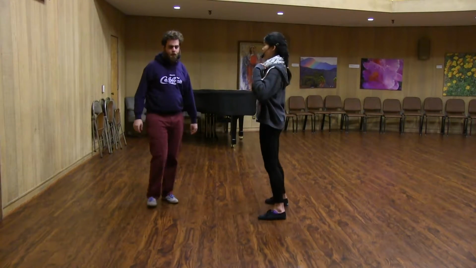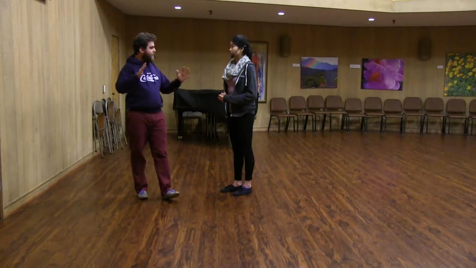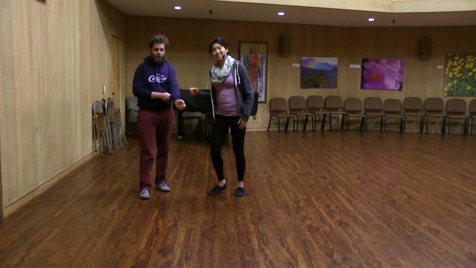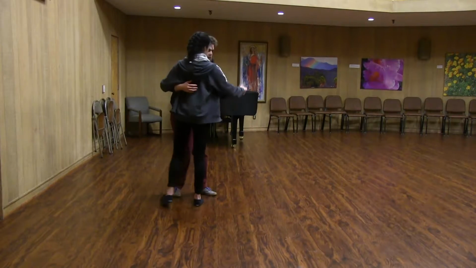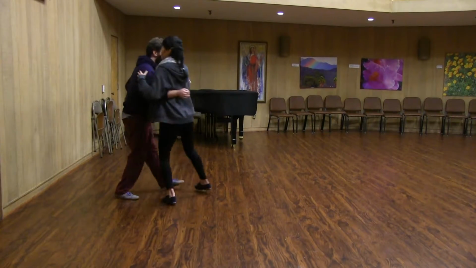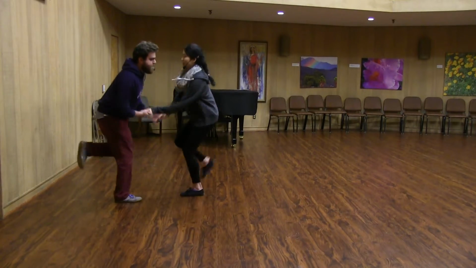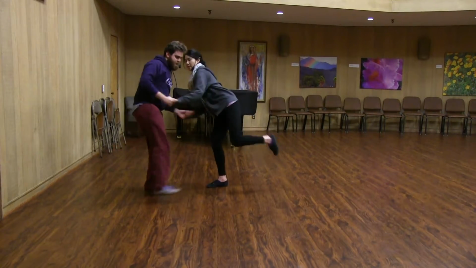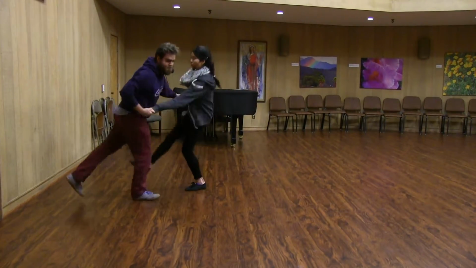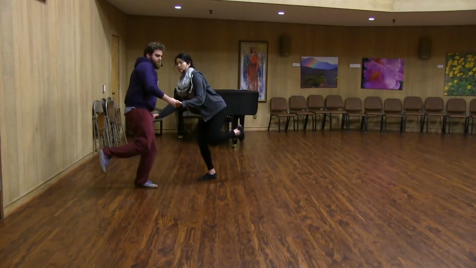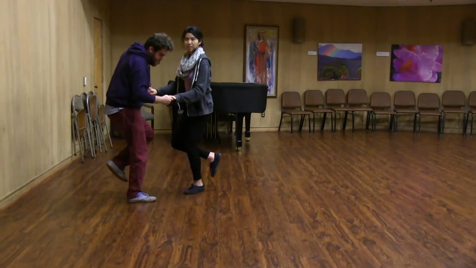All right, and then at the very end of our class, we did the hacksaws. So it looks like this. And transition. Down. And hit. Down. Transition.